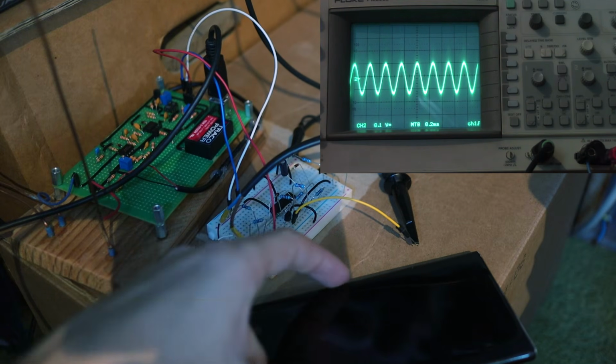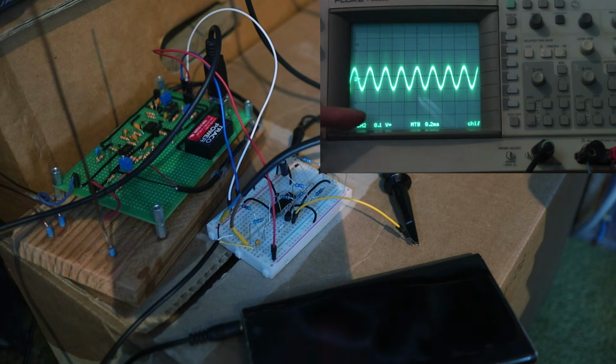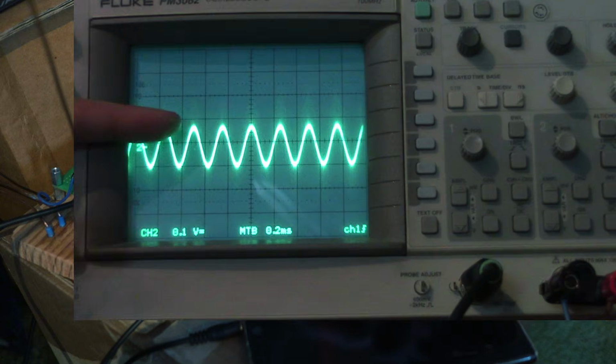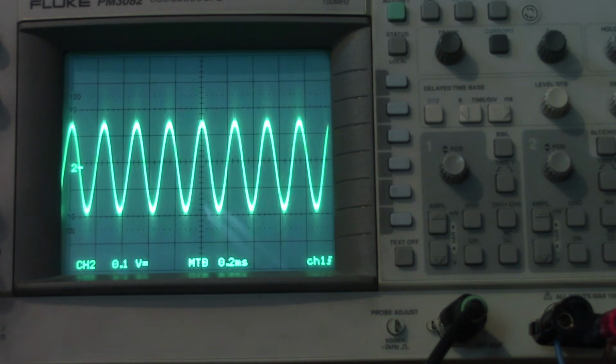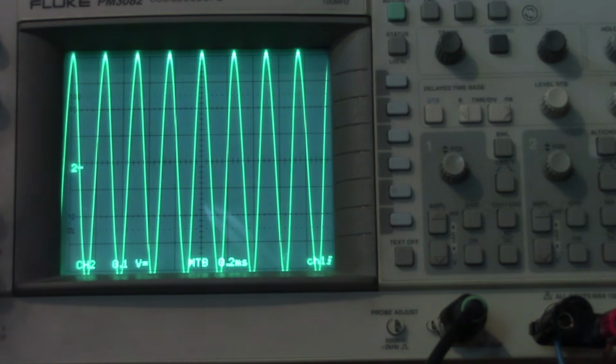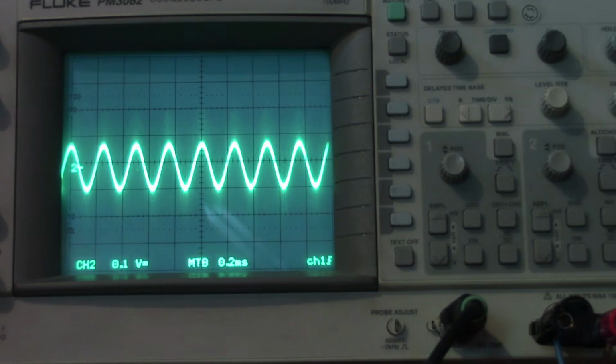Now you can see that this signal is rather small. The oscilloscope is set to 0.1 volt per division, which means that each of these boxes on the screen is equal to 0.1 volts or 100 millivolts. So this signal at the moment is only about 100 millivolts in size, and even at maximum volume it's still just a couple hundred millivolts. So it's a pretty small, pretty weak little signal.